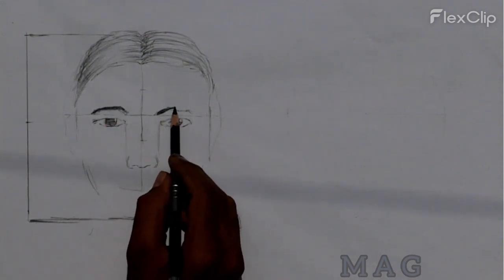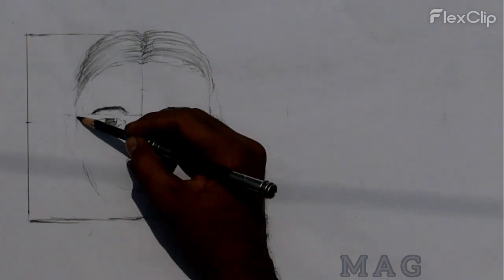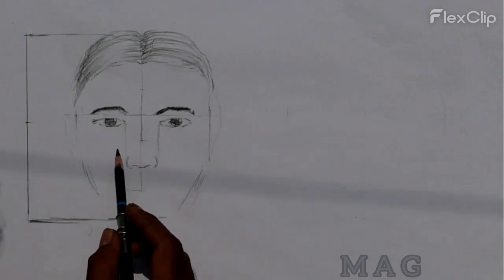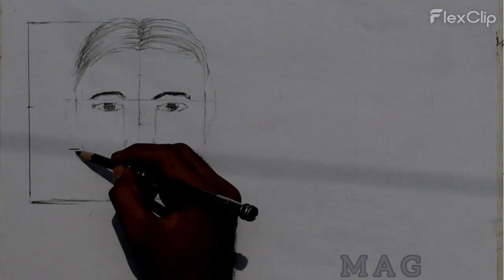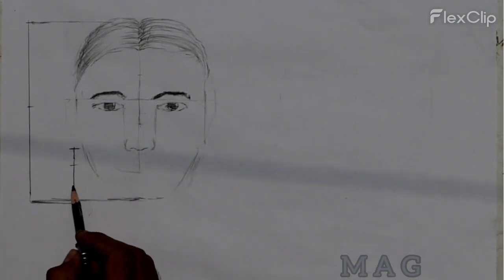Remember to add a bit of hair above the circle, since the circle represents the bony part of the skull. Hair naturally adds extra volume on top. This is important for placing the eyes correctly.